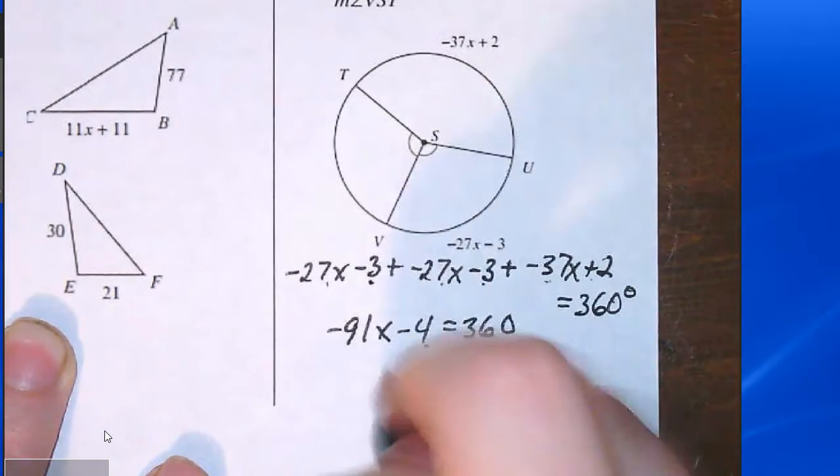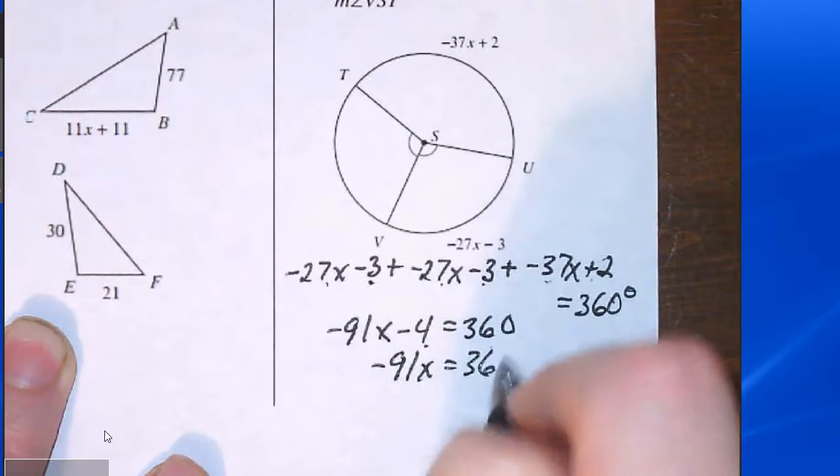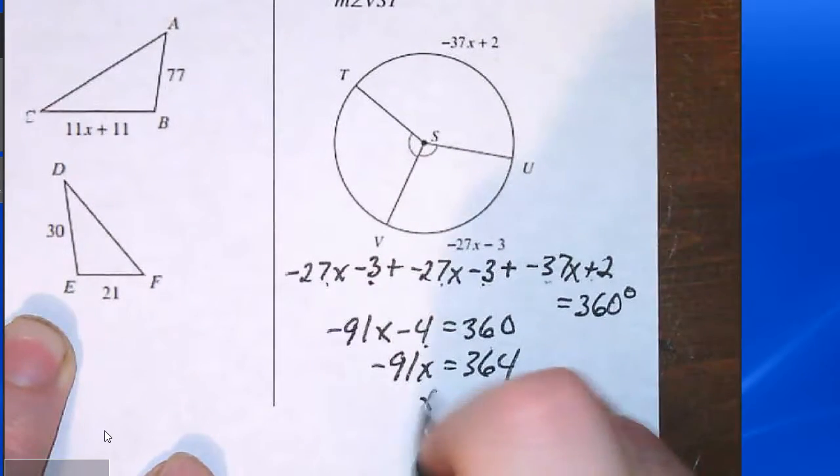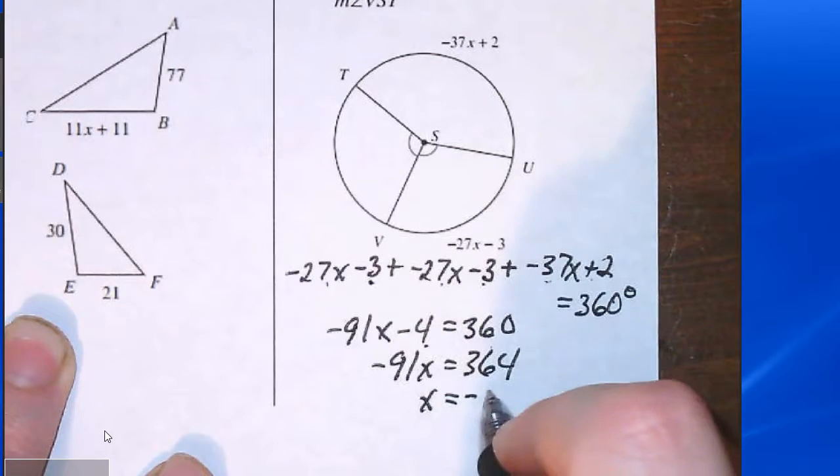Next, let's add 4 to both sides. So we have negative 91x equals 364. And then divide by negative 91. That makes negative 4.